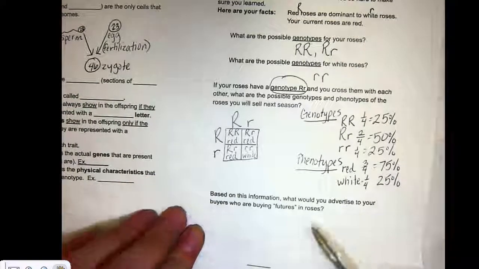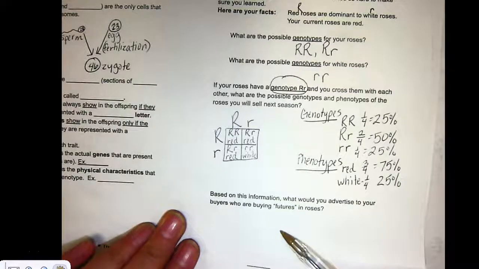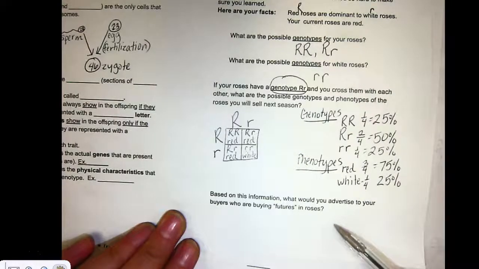So if you were going to advertise your roses, you would probably say, at our rose farm, we're going to have plenty of red roses and a small amount of white roses, or something like that. You wouldn't want to advertise that you're going to have all white roses, because that's not going to happen, most likely. There's a chance, but most likely it's not going to happen.